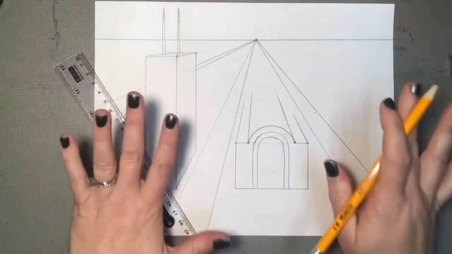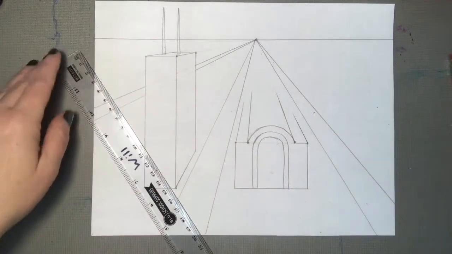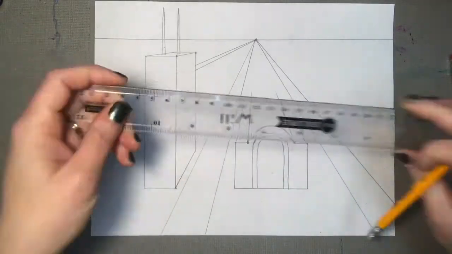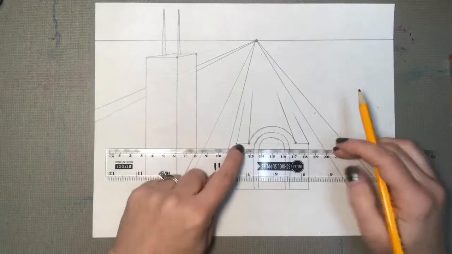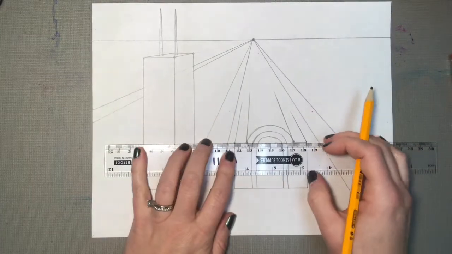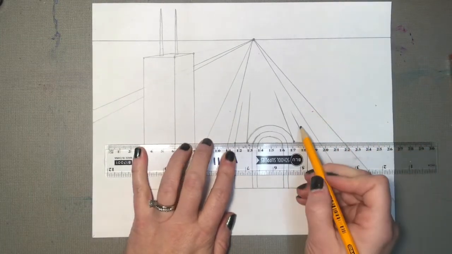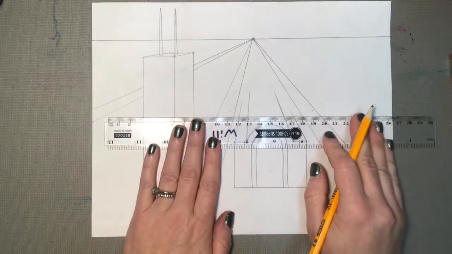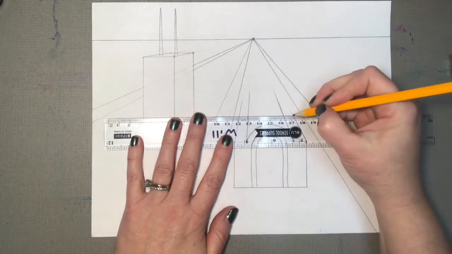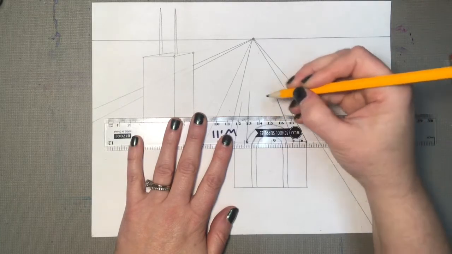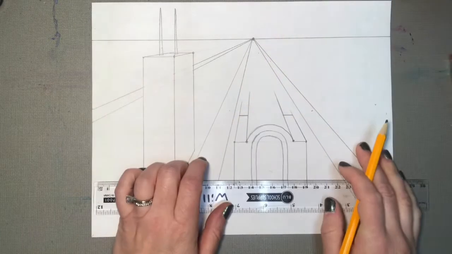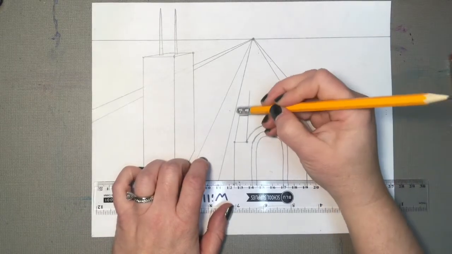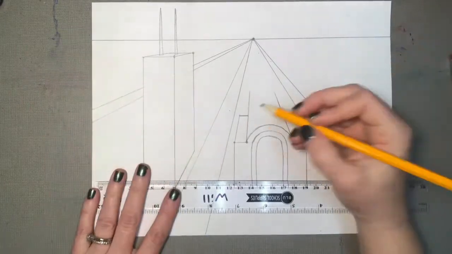Okay, so now the tricky thing is the top. The top of this building is going to be tricky. First, I'm going to do the flat part. Because this is a horizontal line, the back of these sides needs to be horizontal. So I'm going to move my ruler up, up, up until I think this is the back of the building. And I'm going to go from here. I'm going to stop and skip over that part and go here. See what I did? I can erase that little bit of a line.